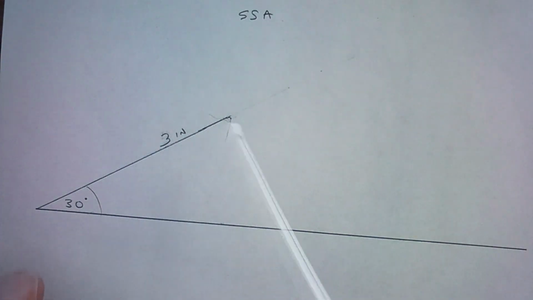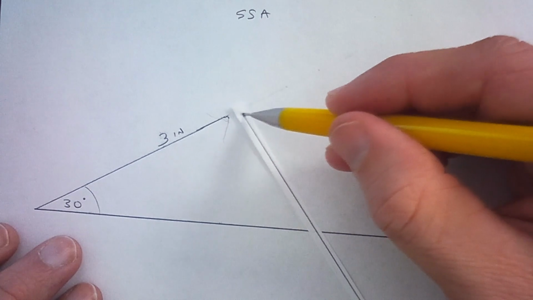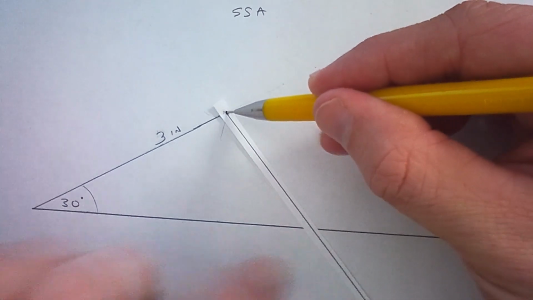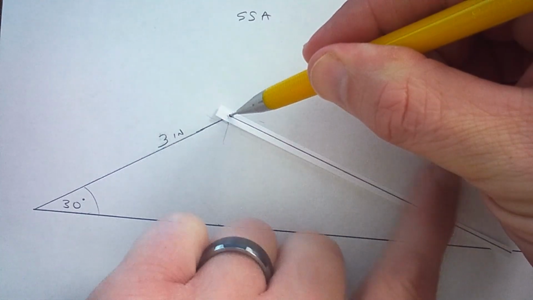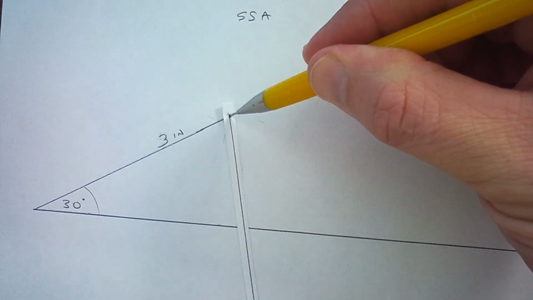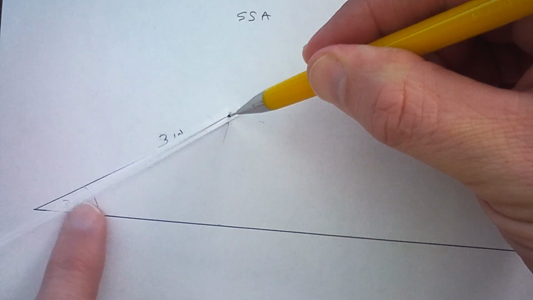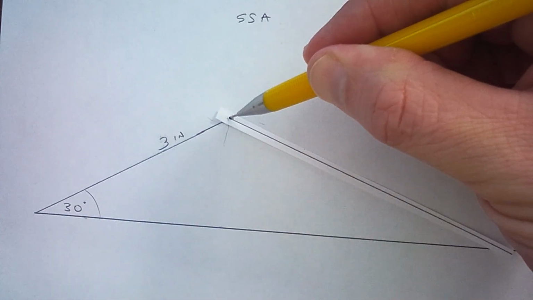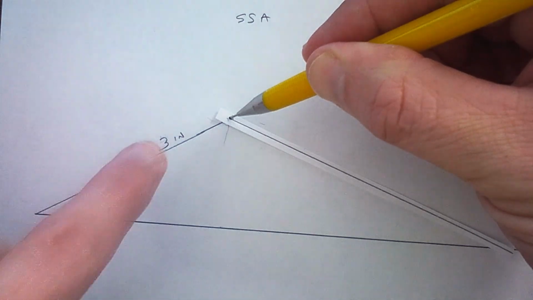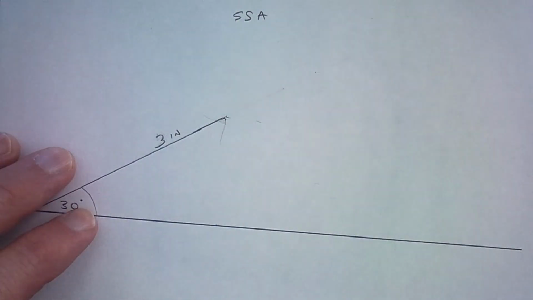Okay, now there's another way to have only one possible triangle with side-side angle. Okay, so here is one triangle, and if I try to rotate this around, this new fixed side is going to be too long to make any more. So that is the only possible triangle with this angle side and side.